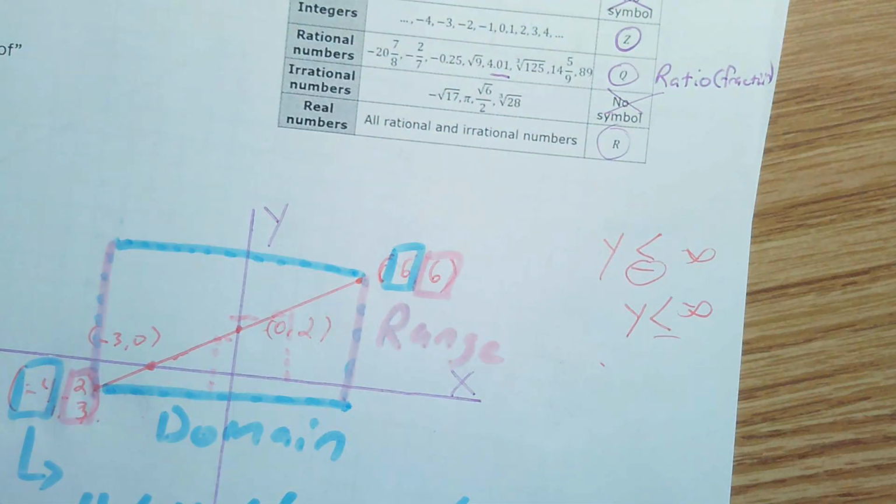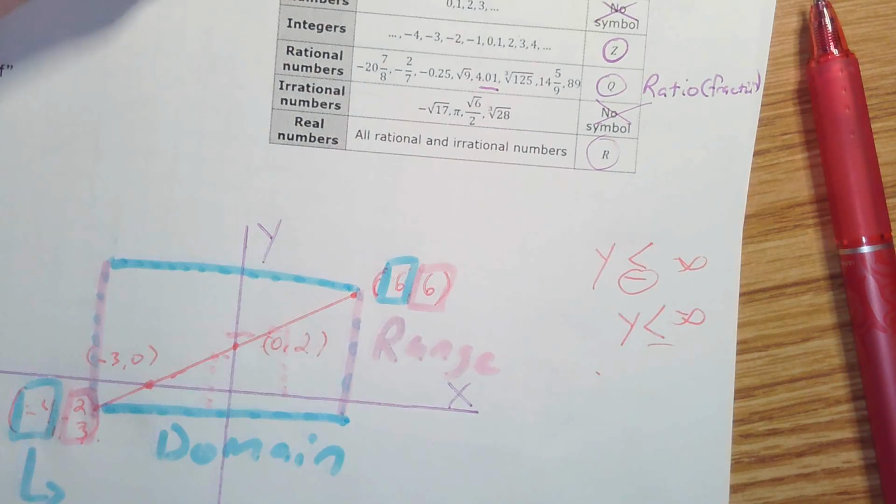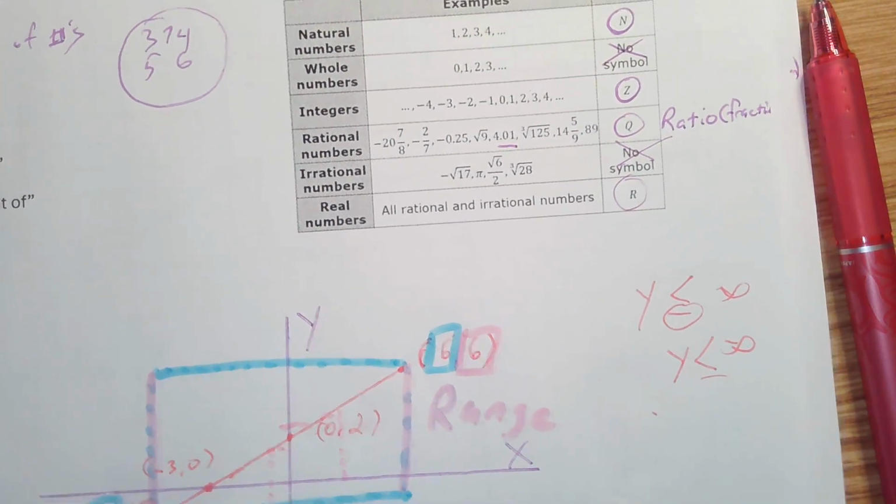So that's one little tidbit. Hope that makes sense. And we'll move on to the next lesson now.